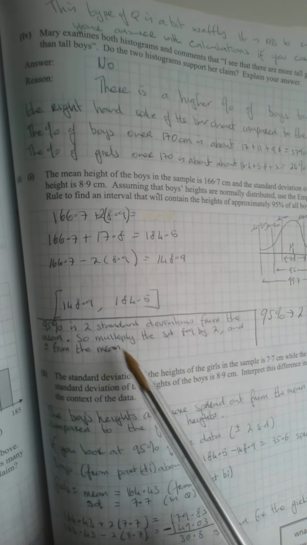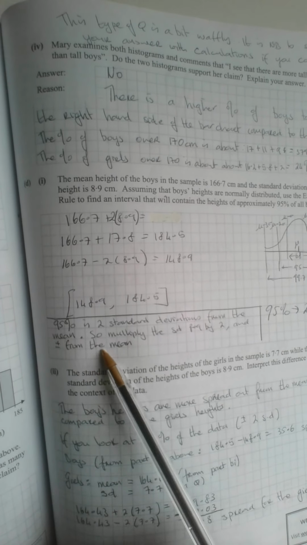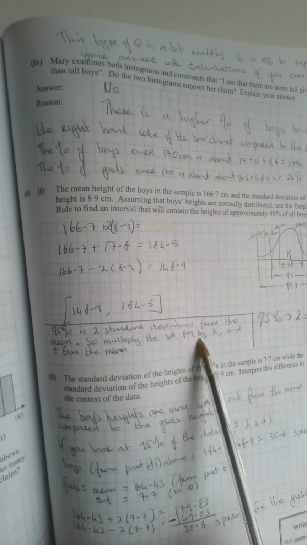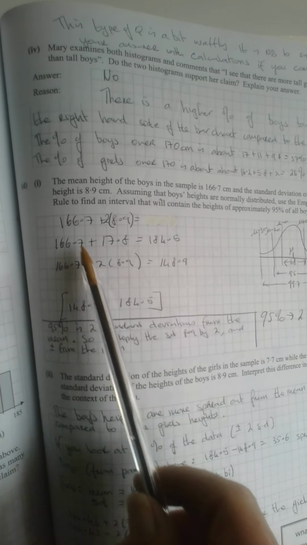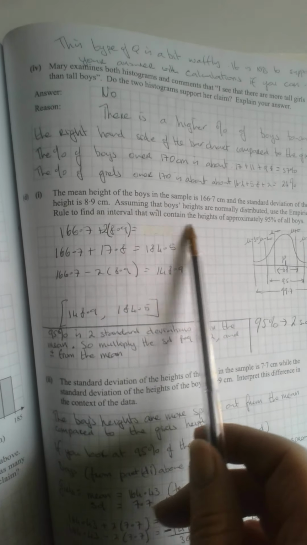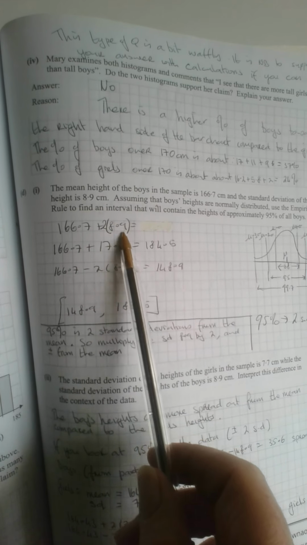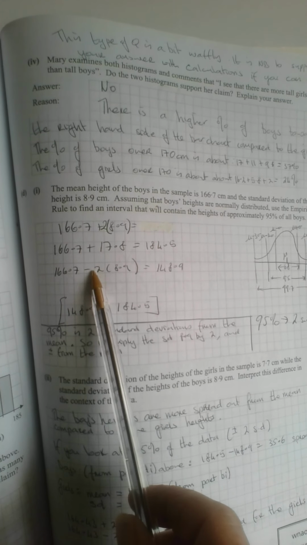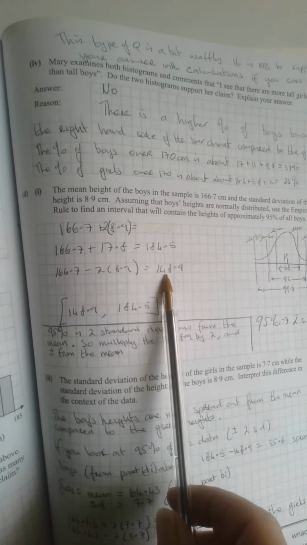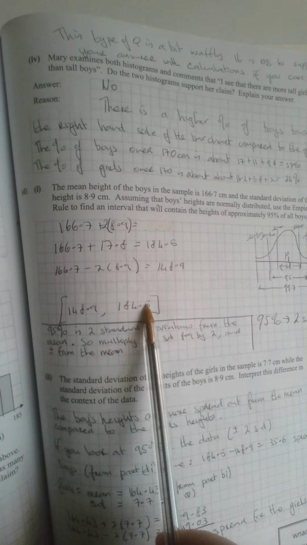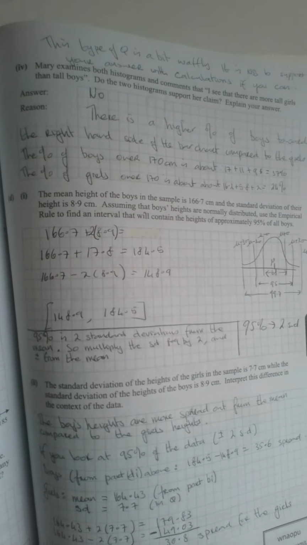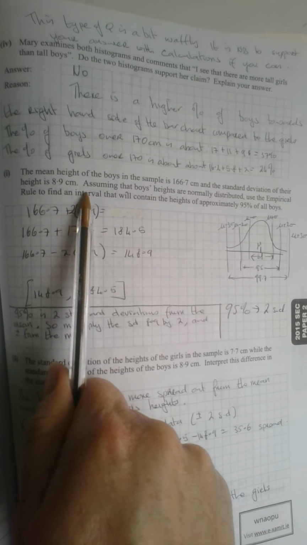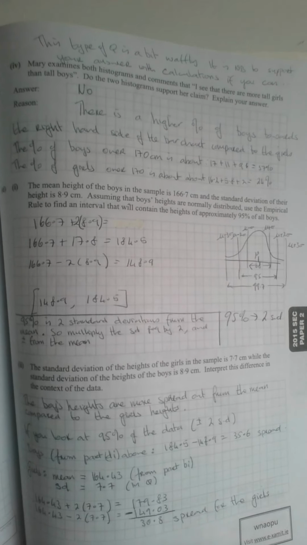So 95% is 2 standard deviations from the mean. So multiply the standard deviation, 8.9 by 2, plus and minus from the mean. So we've got 166.7 plus 2 times the standard deviation. From there, it gives us 184.5. Do the same thing, but minus 2 standard deviations gives you 148.9, and that is our range. So that is what they ask you. Find an interval. An interval would be like a range, so that is our interval here.